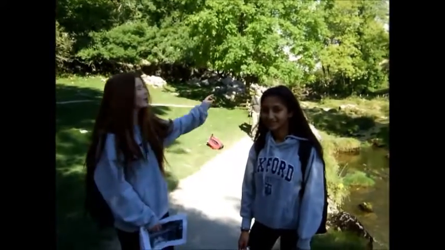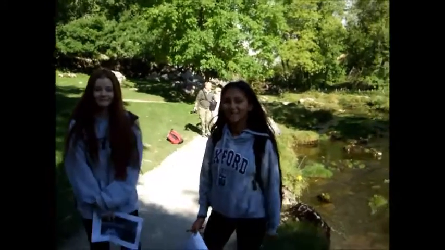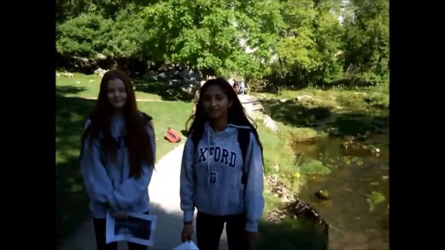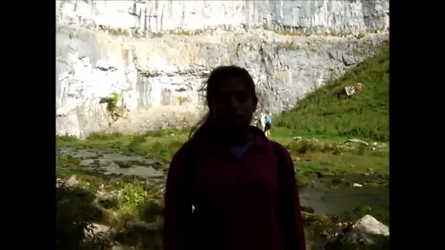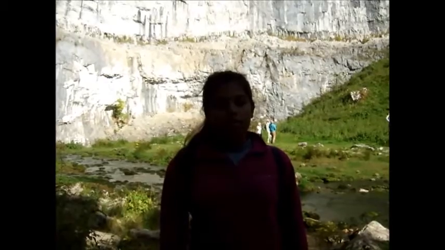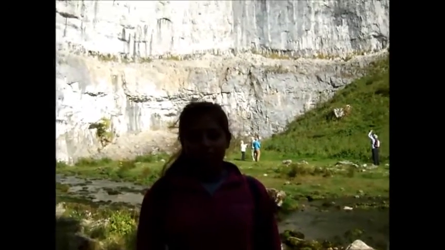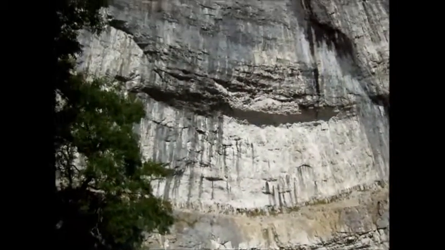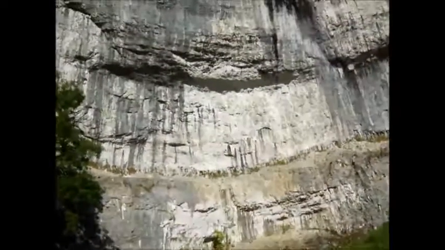This is Malham Cove. It is an amphitheatre-shaped cliff formed from carboniferous limestone. Looking at Malham Cove, it is possible to see the horizontal bedding planes. These are lines of weaknesses between the layers of the rock. It is also possible to see ledges on the cliff. This is where some layers of the limestone are more resistant than others.